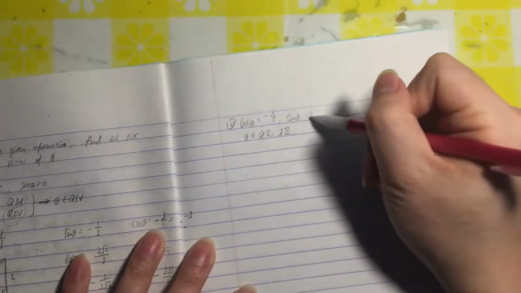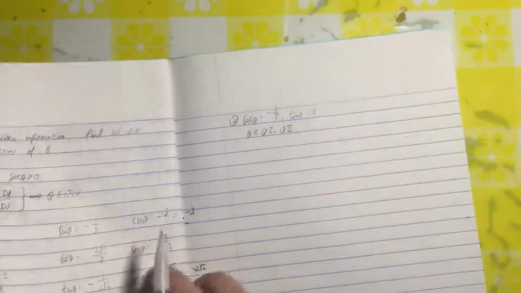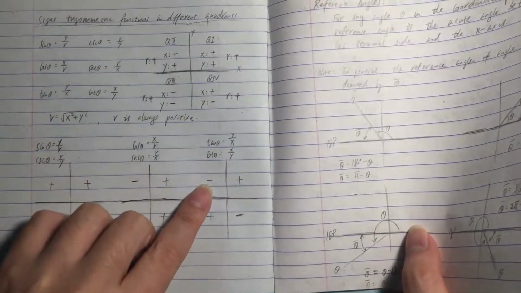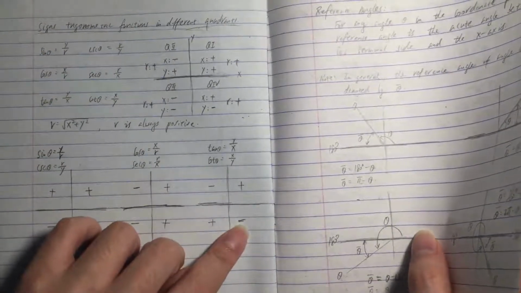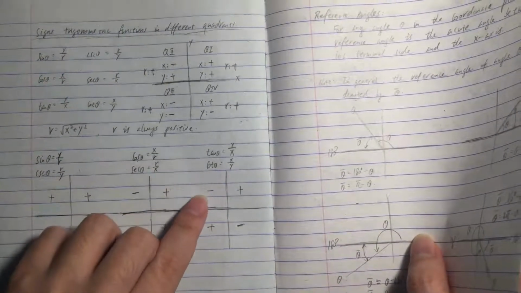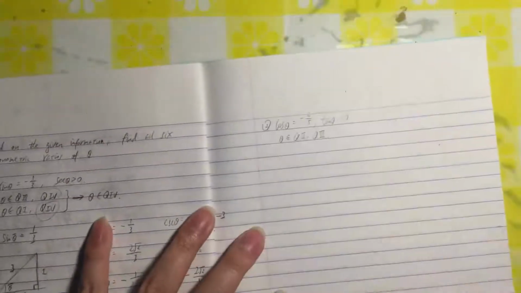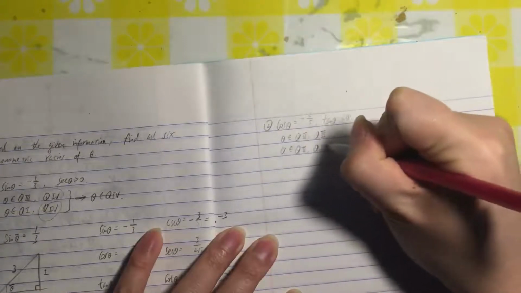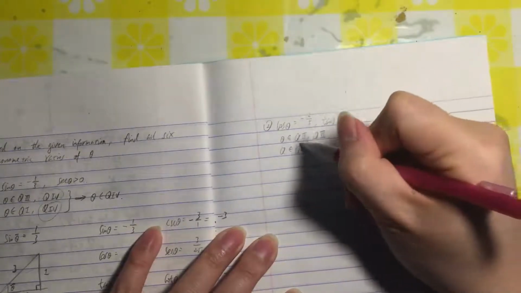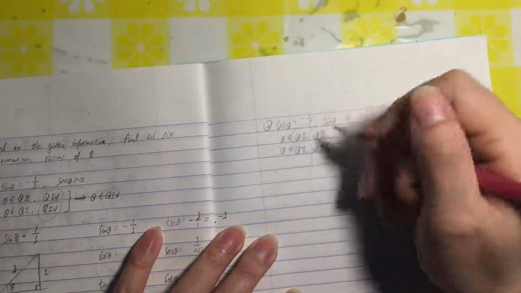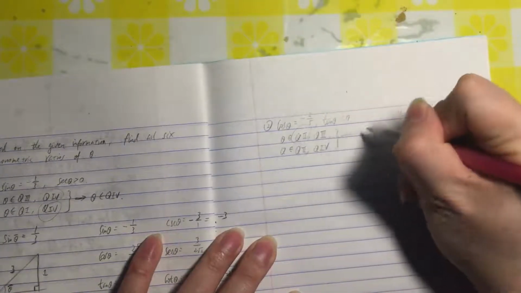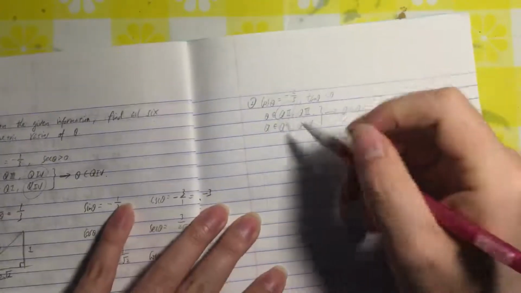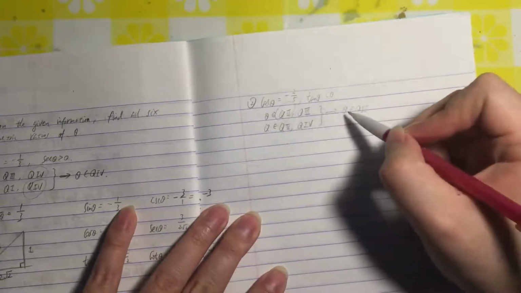Here, tangent theta is negative. If tangent is negative, that means angle theta either lies in quadrant 2 or quadrant 4. The common quadrant here is quadrant 2. So altogether, we can say that angle theta lies in quadrant 2.